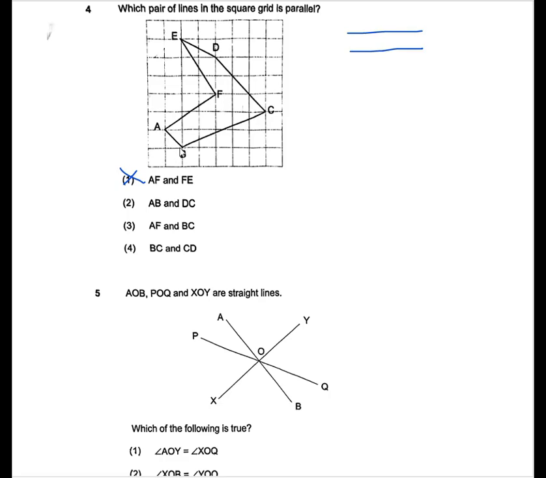From A to B, how does it go from A to B? One unit down and 1 unit to the right. So AB is 1 unit down and 1 unit to the right. Let me put a different symbol here.